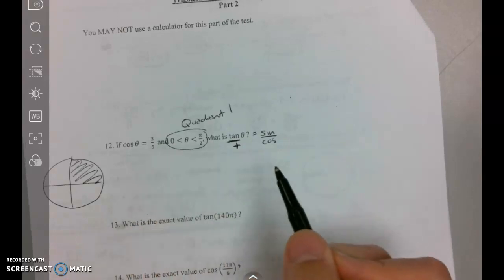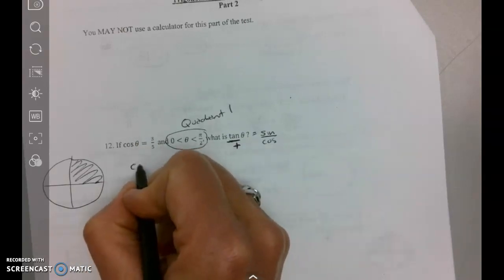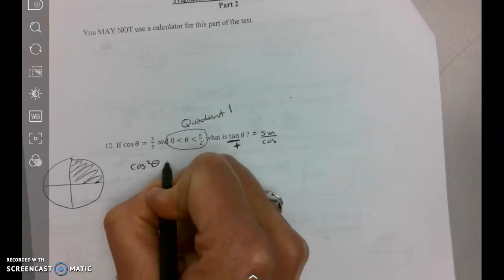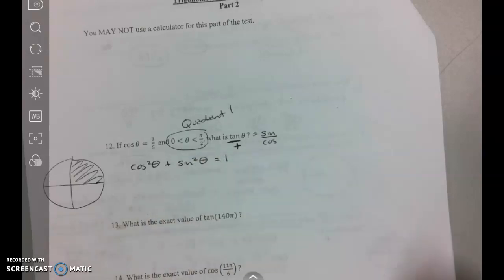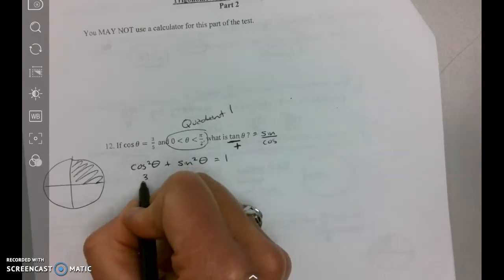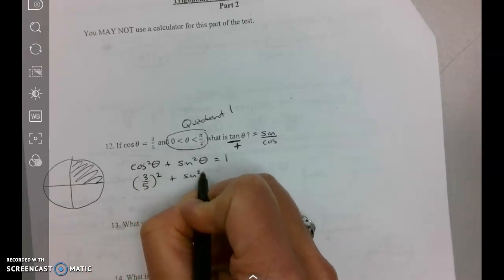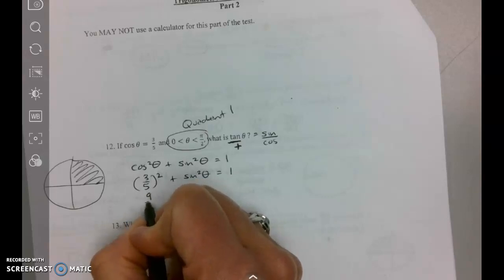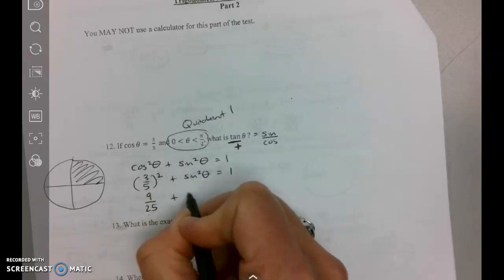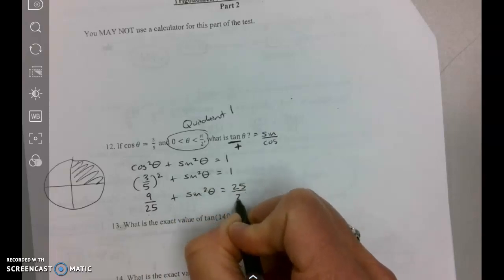So I'm going to go ahead and use my Pythagorean identity theorem. Cosine squared plus sine squared equals 1. 3/5 squared plus sine squared equals 1. 9/25 plus sine squared equals 25/25.